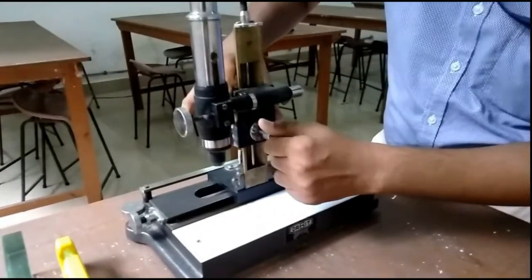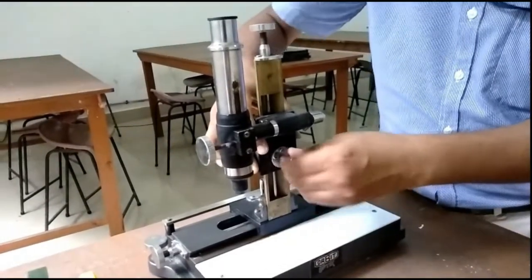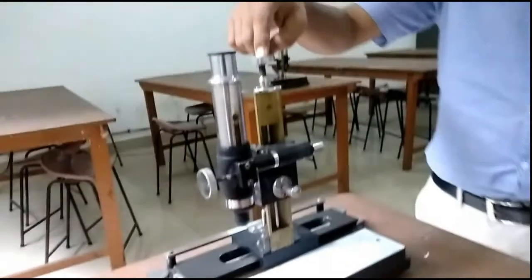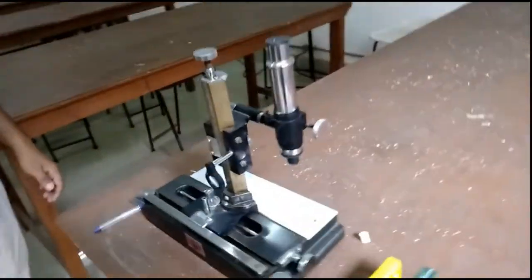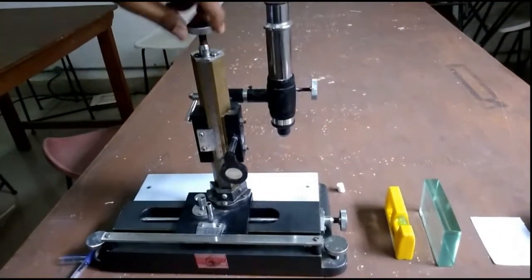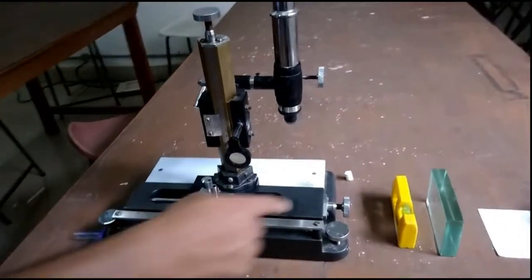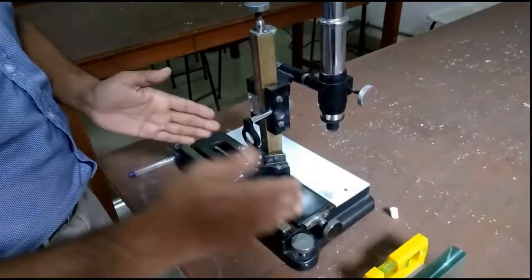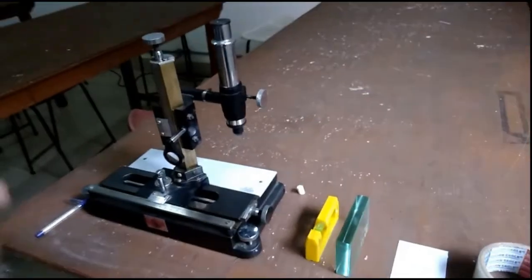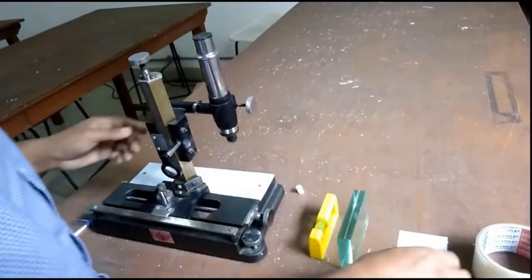Now by this screw you can move the telescope in an upward or downward direction, and this screw you can use for slow movement of the telescope. You can see when you rotate this screw clockwise or anti-clockwise, it moves upward or downward. This is also the screw to move the telescope in the horizontal direction.